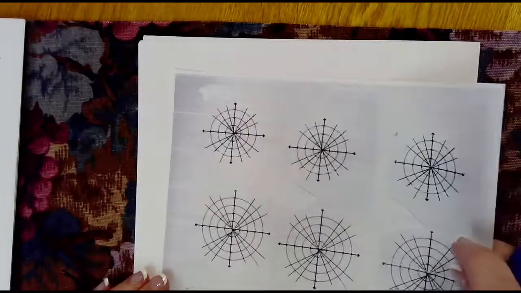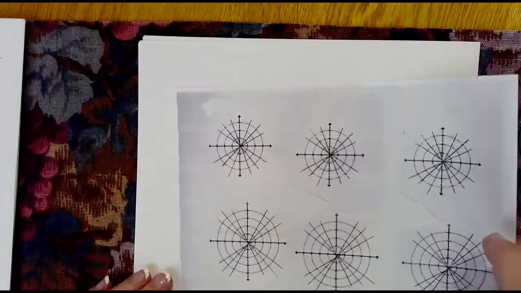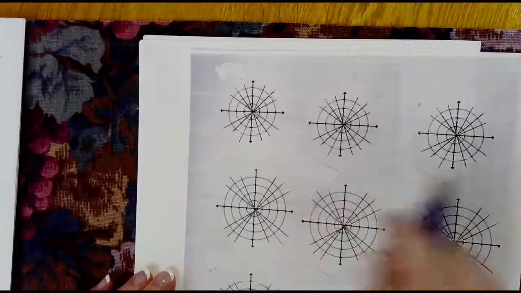Today we're going to look over the review for the Chapter 8 test, which is coming up, over sections 8.1, 8.2, and 8.4. So we're going to start out first. It says use a polar coordinate system to plot the point with the given polar coordinates. So I went ahead and made some separate graph paper to use. So we're just going to grab one of these. And the first one, we're going to use this graph right here.